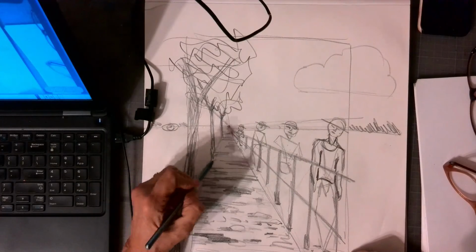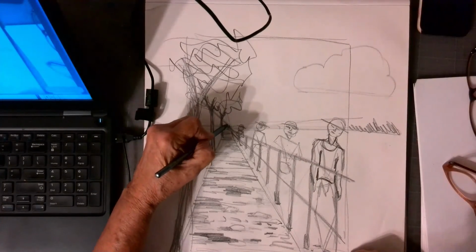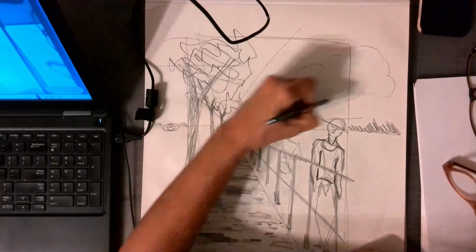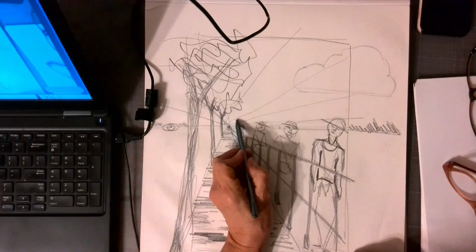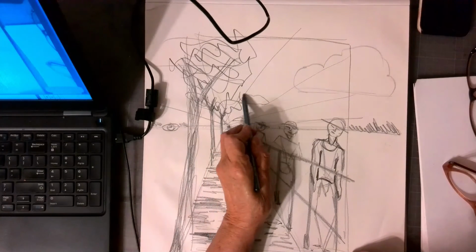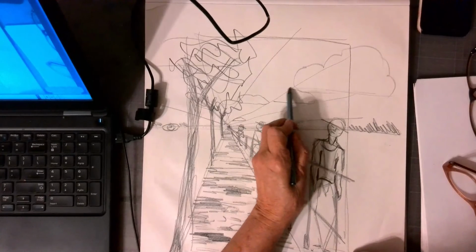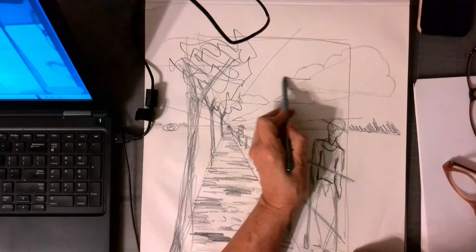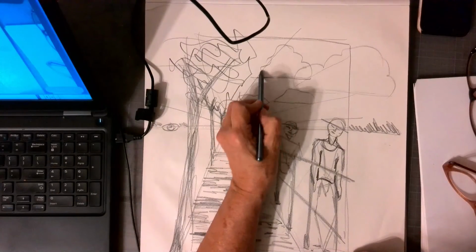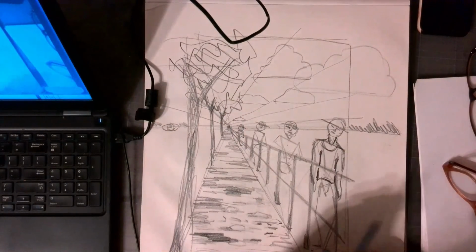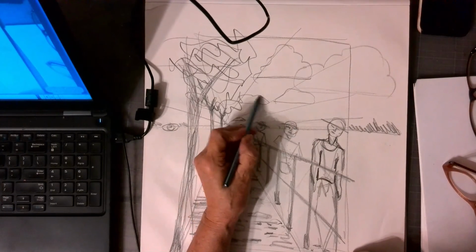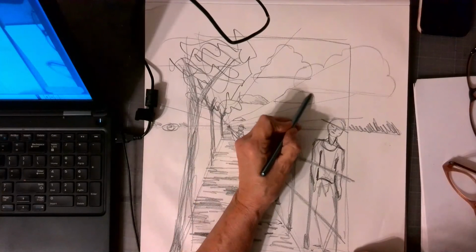Well, I can even use these diagonal lines to show me how big clouds should be, because clouds go back in space as well. So if I create these lines right here, clouds in the distance will be that big. As they move forward, they'll be this big. And when they get up here, they'll be that big. So what happens here is that I can add a little shading to them. Maybe they're thunderclouds, I don't know.